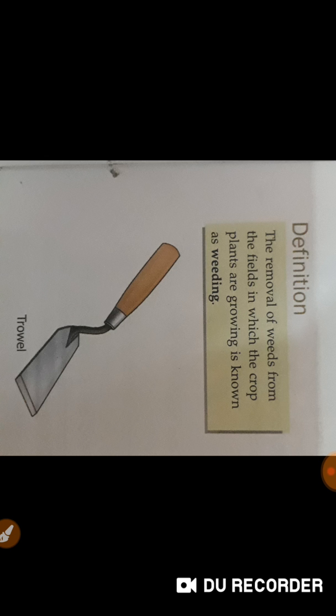Fine? So let's take weeding. What does weeding mean? It's the removal of weeds from the fields in which the crop plants are growing. If crop plants are growing in a field, we need to remove weeds from there. Weeding is the process of removal of weeds, because these weeds are unwanted plants, but they grow along with the crop plants. So we need to get rid of these unwanted plants. These unwanted plants are called weeds.